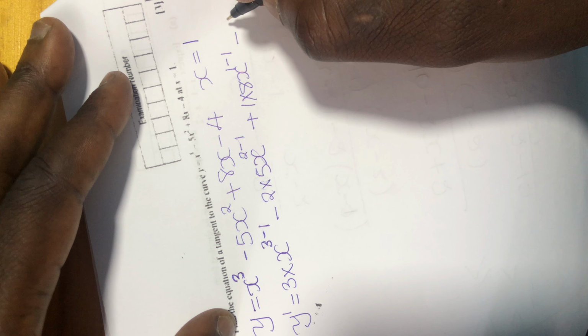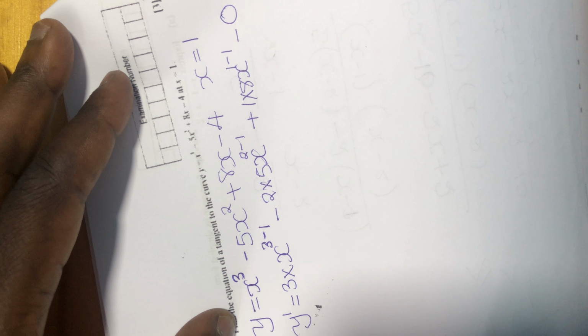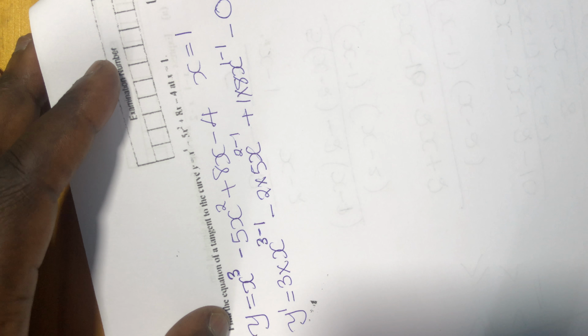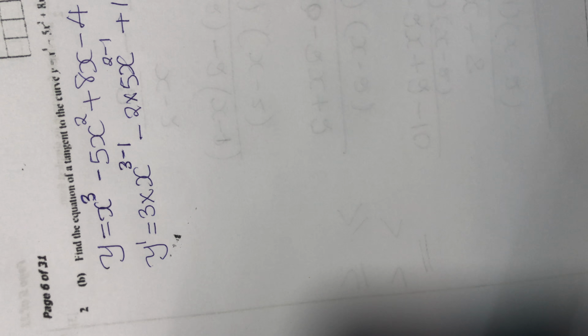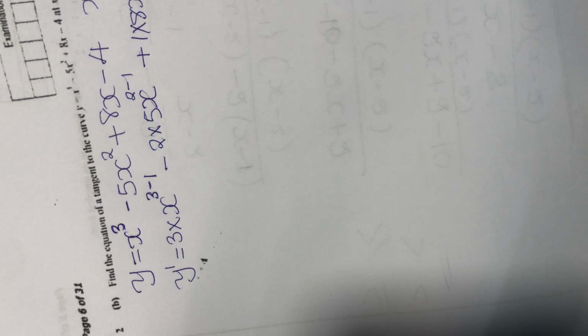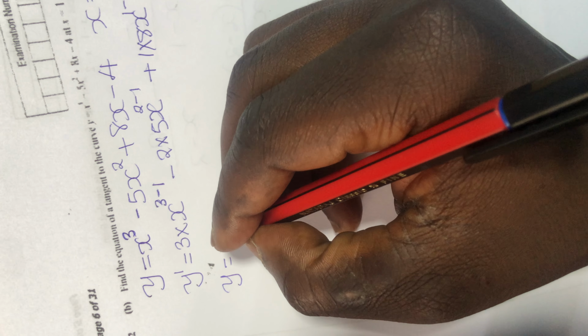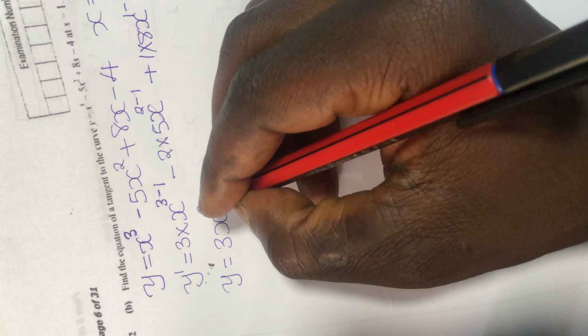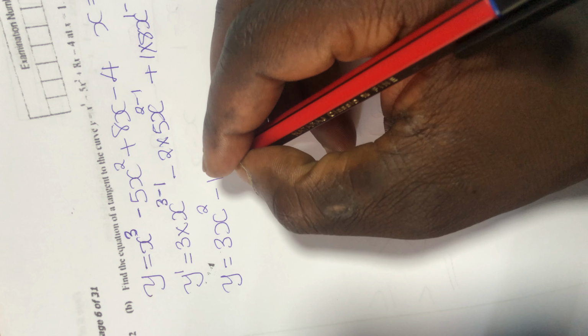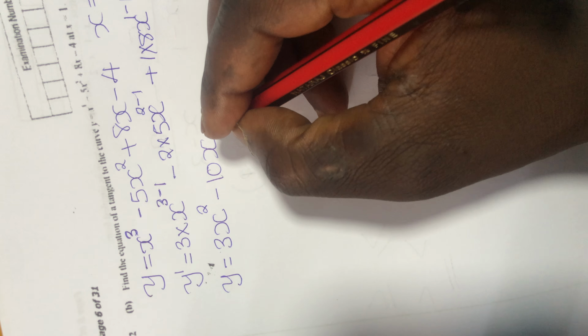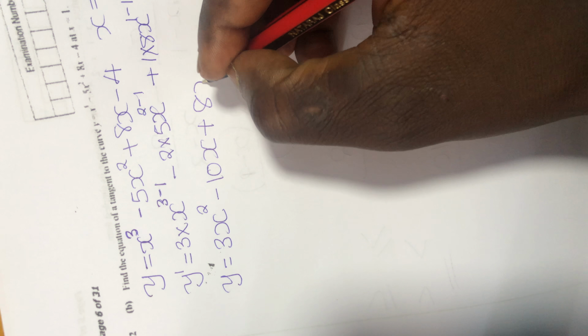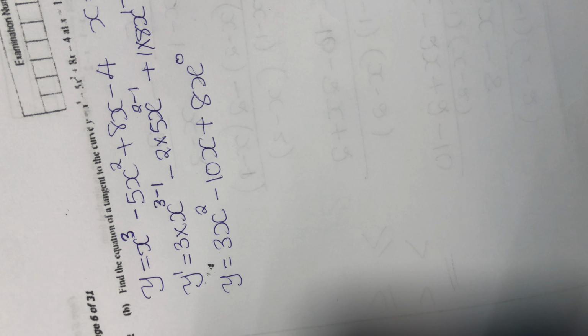The derivative of any constant number is 0. So the 4 there becomes 0. Then from there we are going to have y equal to 3x to the power 2 minus 10x, then plus 8x to the power 0. 1 minus 1, you are going to get a 0 there.